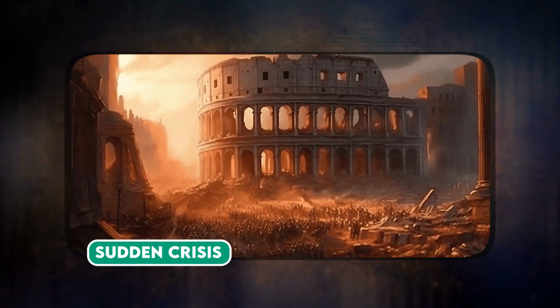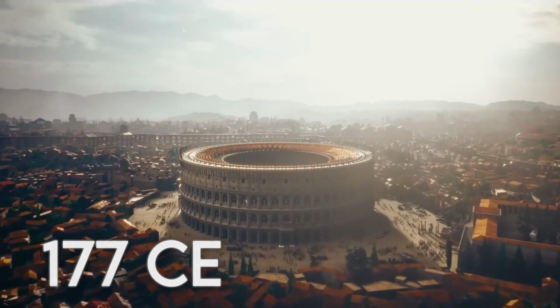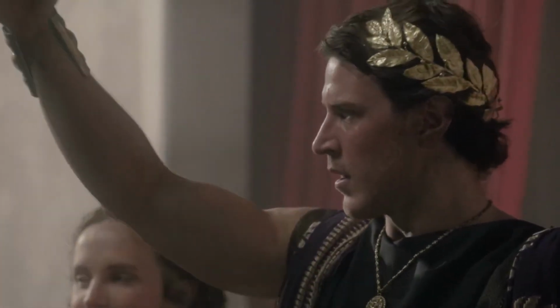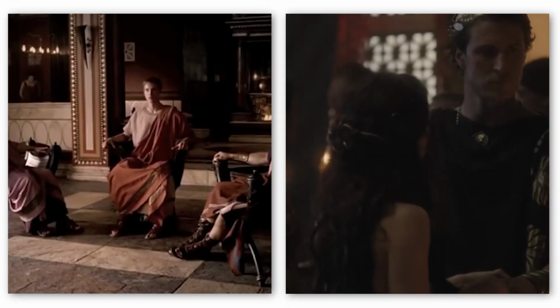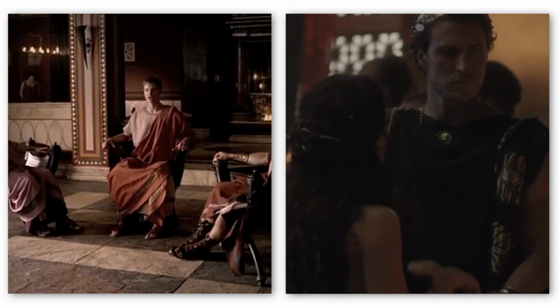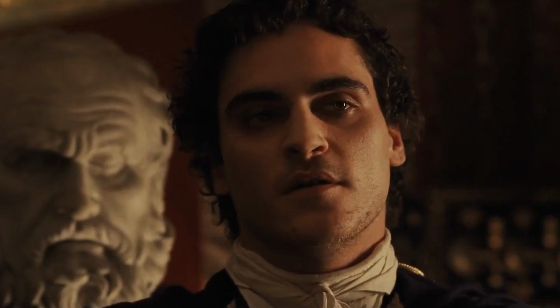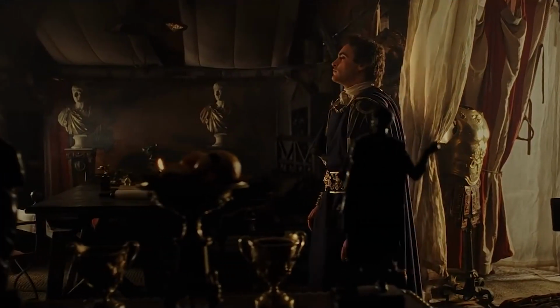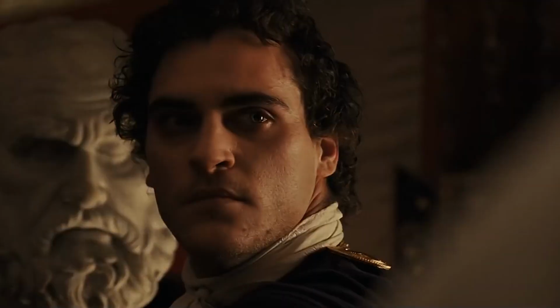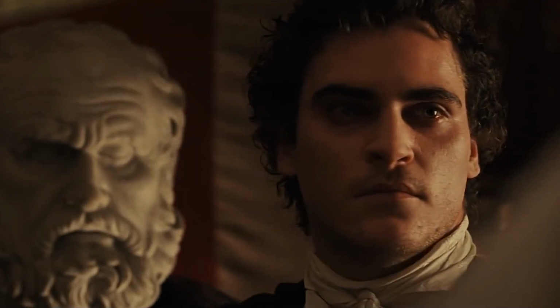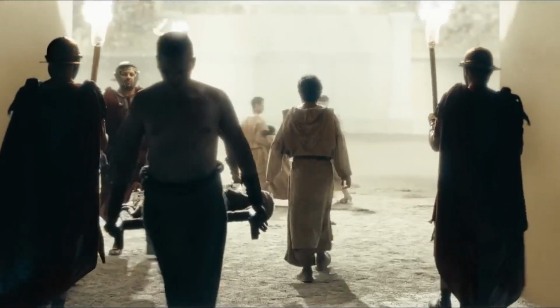Sudden crisis. In 177 CE, the Roman Empire's fate took a turn when Commodus ascended to the throne, marking a shift from the order of succession and genetic lineage. At the tender age of 15, Commodus became the youngest emperor, and his reign would soon become infamous for its impulsive and emotionally driven decisions. While inheriting a vast empire, he struggled to navigate the intricacies of governance, leading to chaos in Rome.